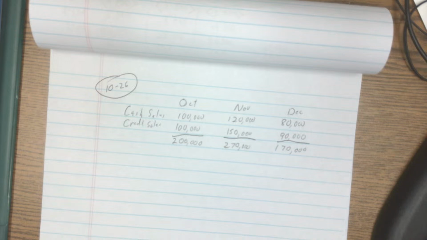All right. Past experience shows that 5% of credit sales are uncollectible. Of the credit sales that are collectible, 60% are collected in the month of sale, and the remaining 40% are collected in the month following sale. Customers are granted a 1.5% discount for payment within 10 days of billing. Approximately 75% of collectible credit sales take advantage of the cash discount.